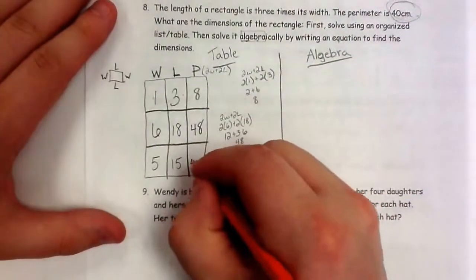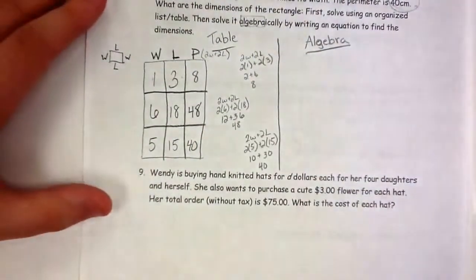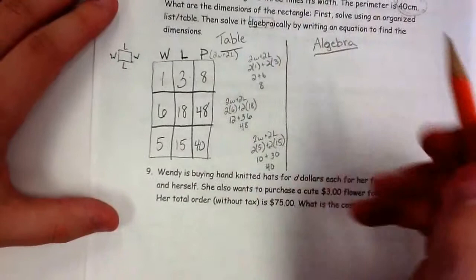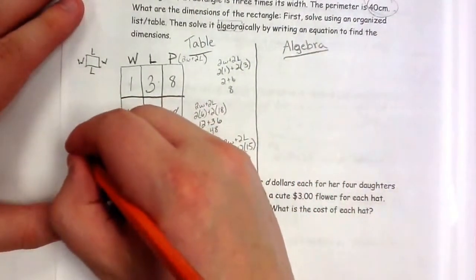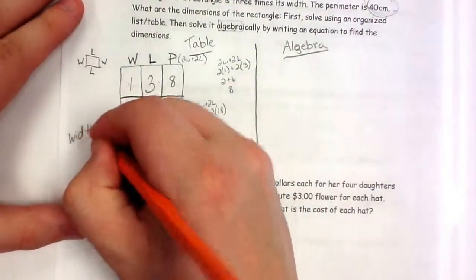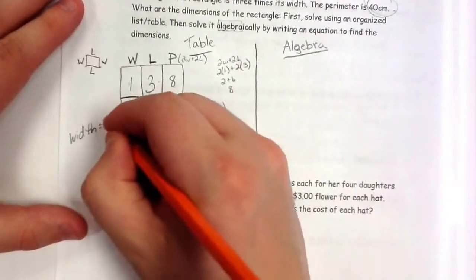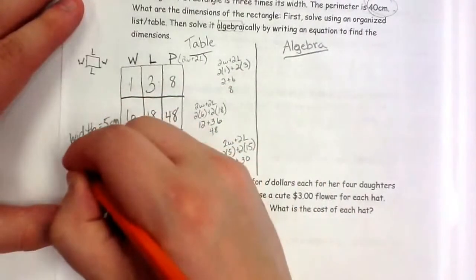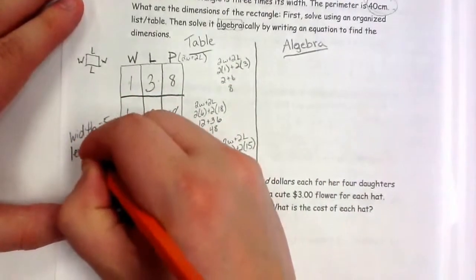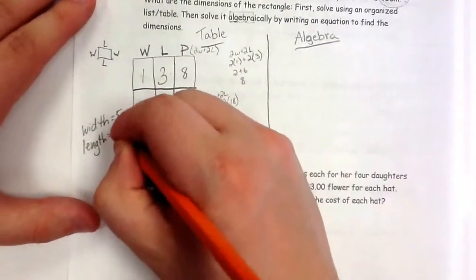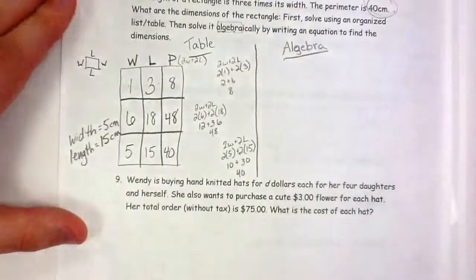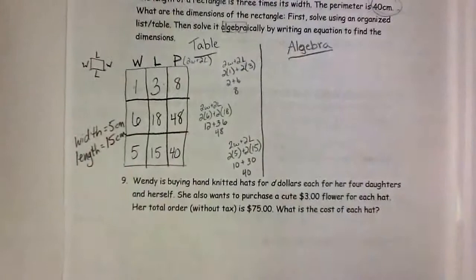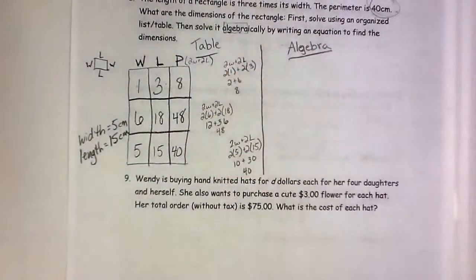So now we know that the dimensions of the rectangle, the width equals 5 centimeters, and the length equals 15 centimeters. That would be our dimensions. That's a way to solve it using a table.